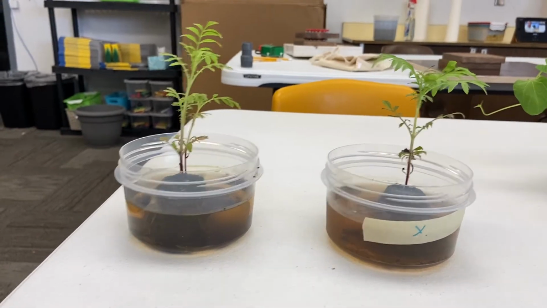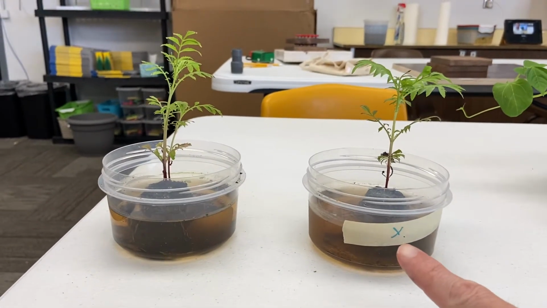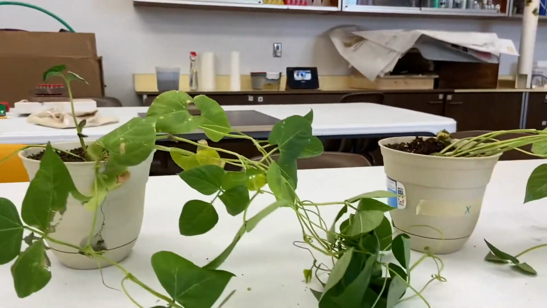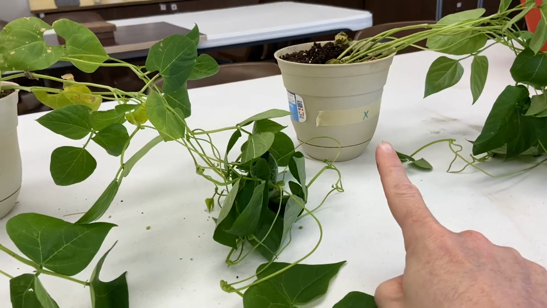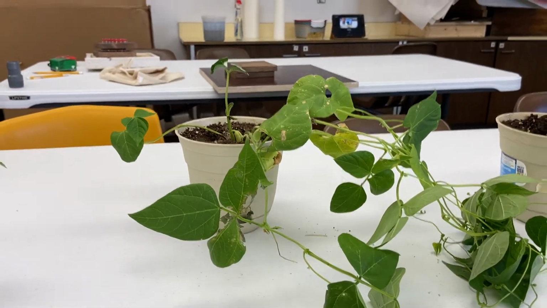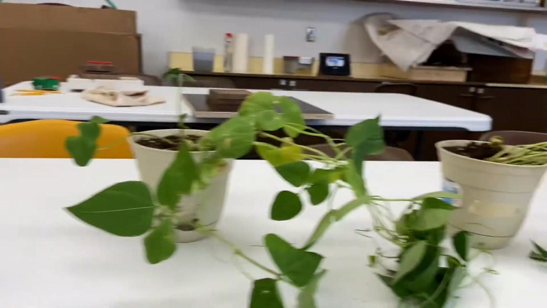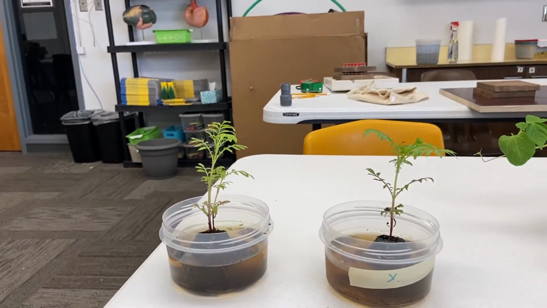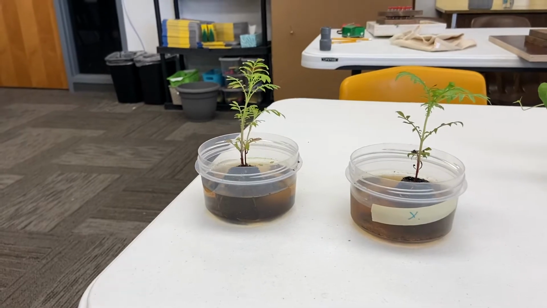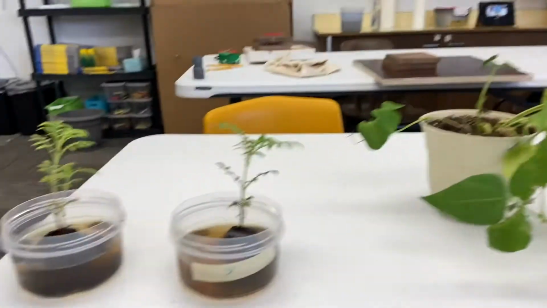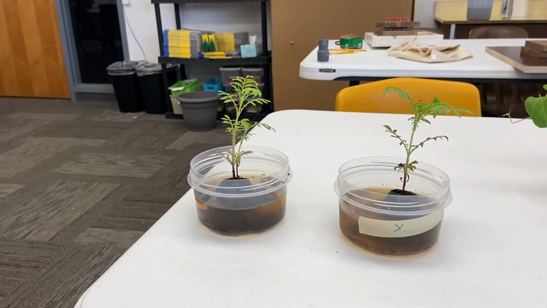All right, so I have two plants. The X mark is the fertilizer plant, and if there is no mark, it's just plain water. Same thing over here. This bean plant is being fertilized. This bean plant is not. Both sets of plants are getting the same treatment. So if I water one, I water the other one. They both get the same amount of water, and both sets get the same amount of sunlight, so that the experiment is valid.